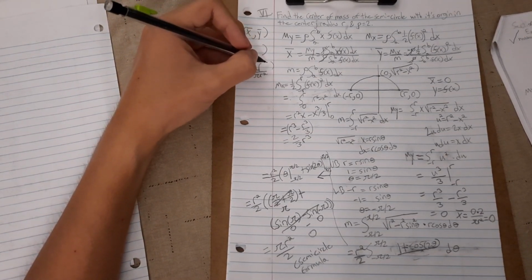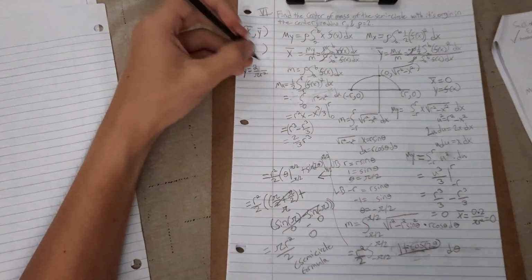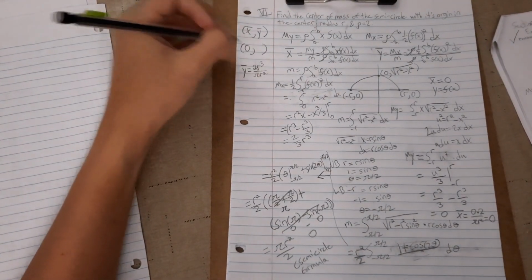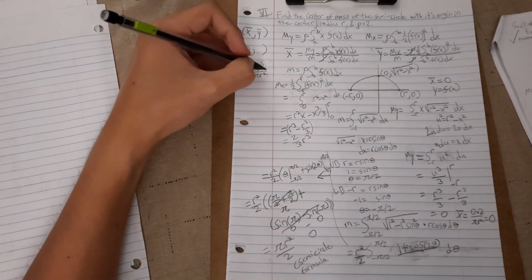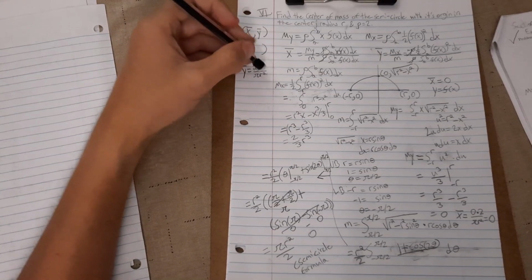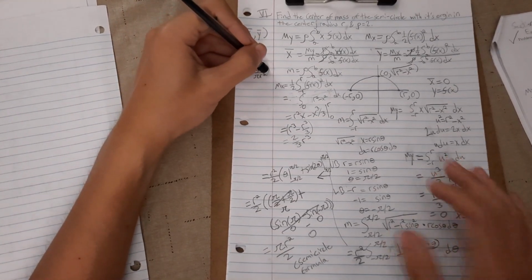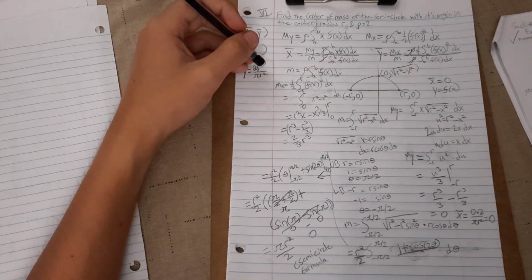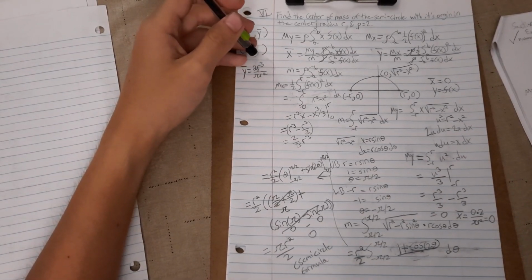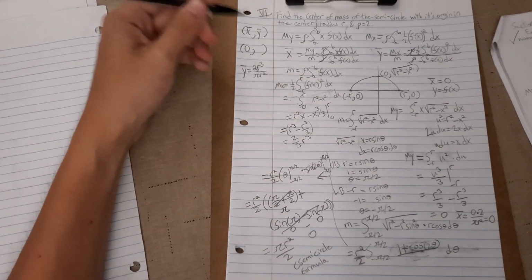So we'll put r to the third here, and then we'll multiply, we'll invert the fraction so that we could divide it. Actually, no, just leave it as is because it goes on the numerator.